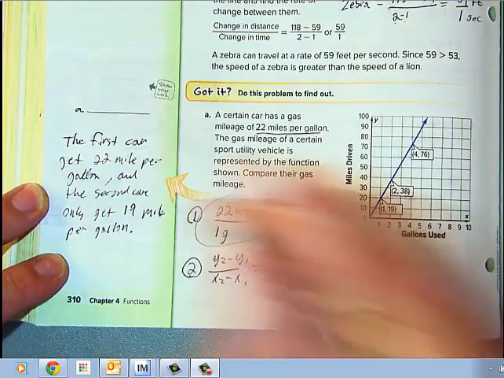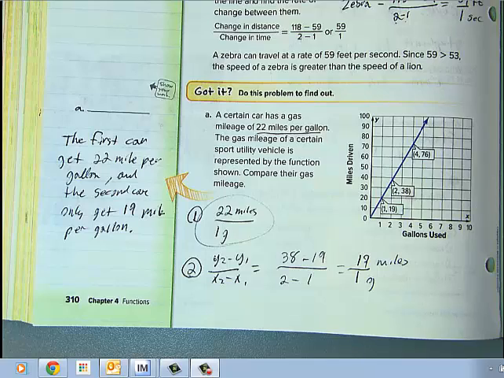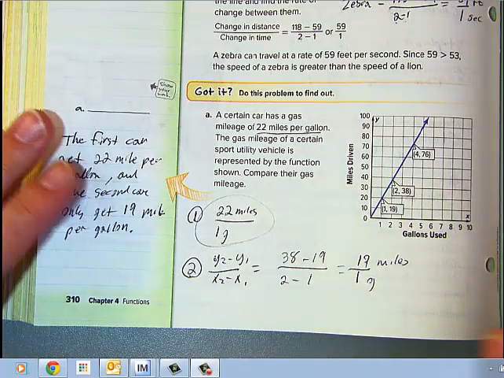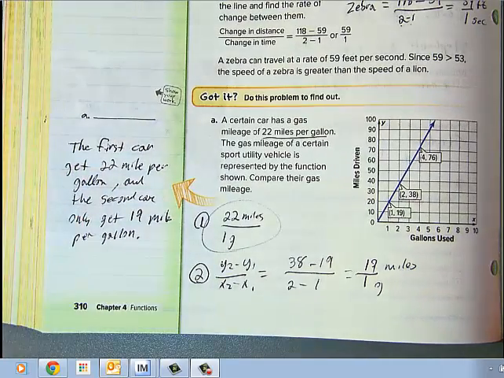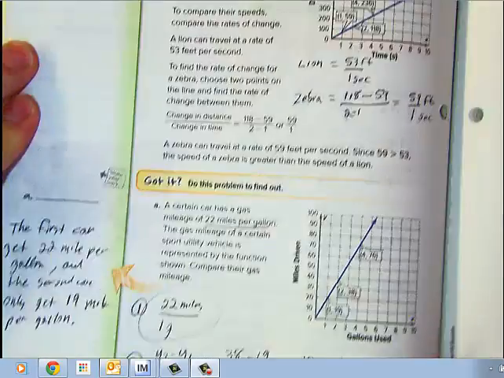It's a word problem, so we need to answer in a sentence in words that clearly shows the comparison between the two. Okay? That's a good answer right there. Sentence, you gave me both the numbers and clearly showed which one got better mileage.